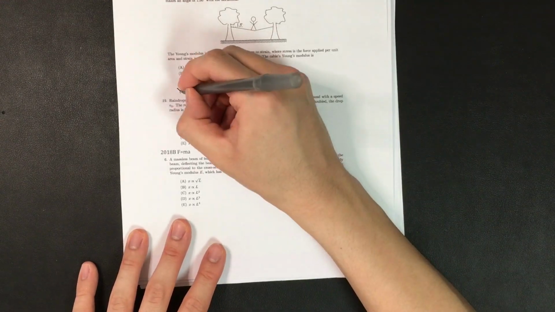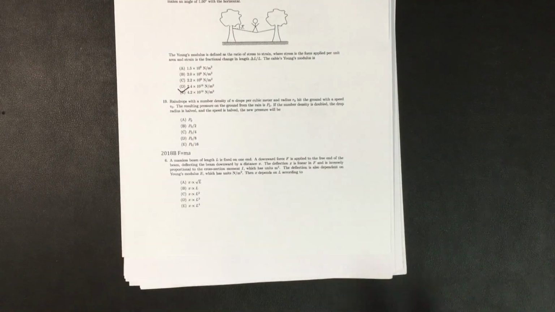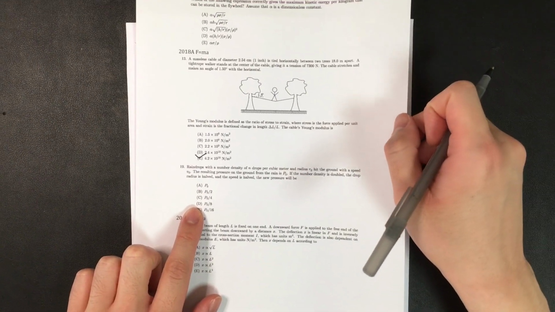And looking at the answer, E matches our calculation. The next question is question 19.